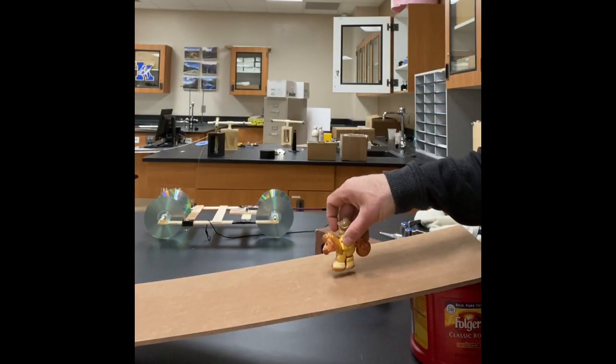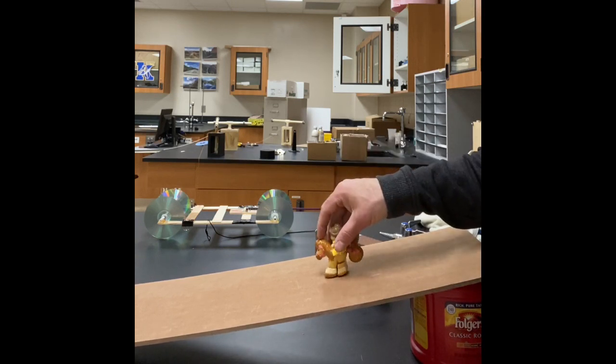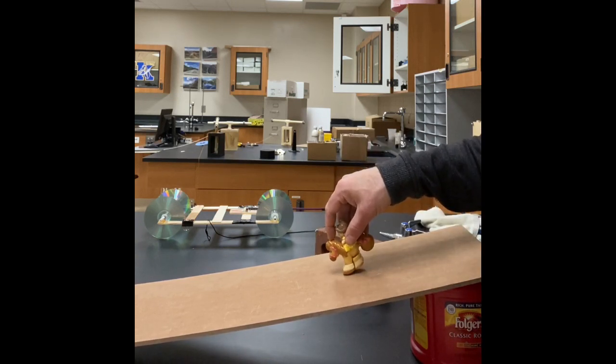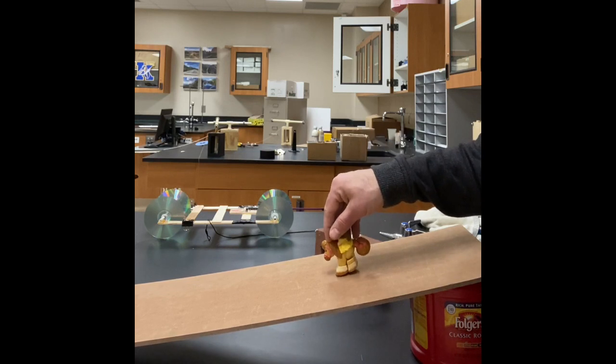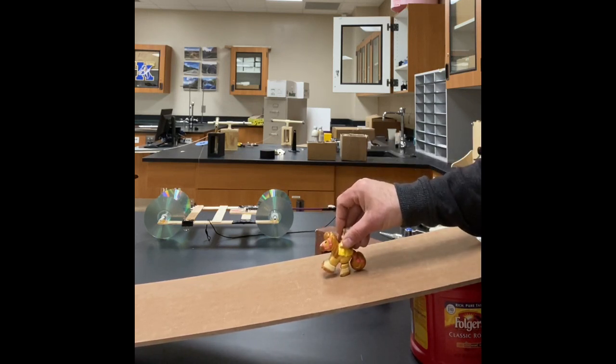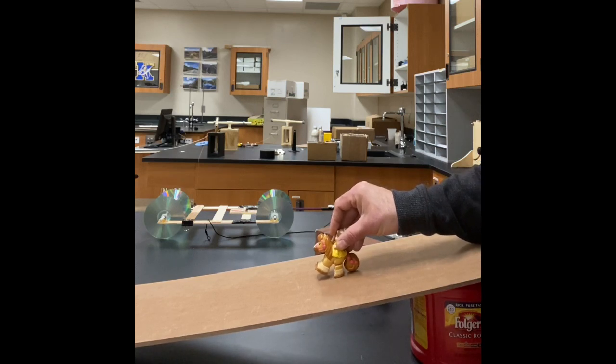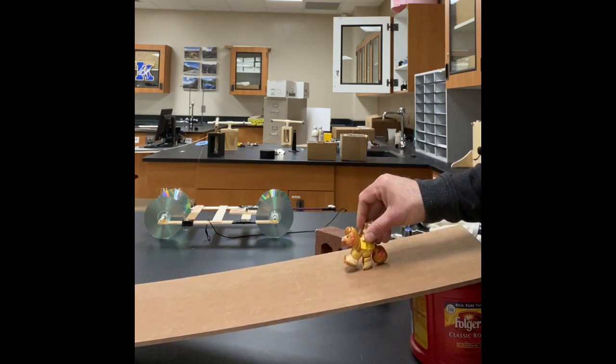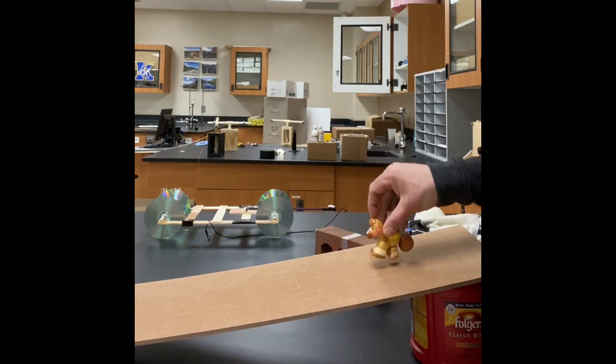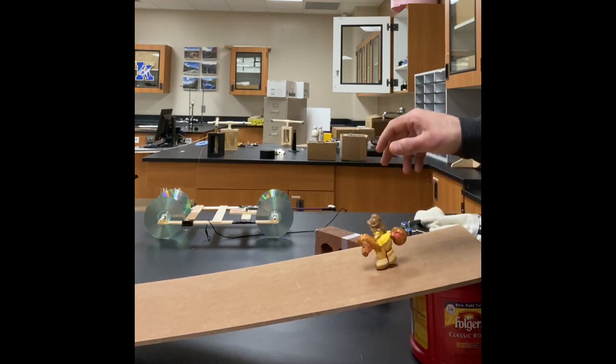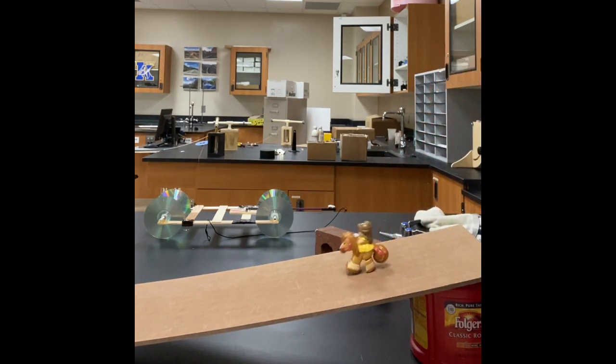For this horse, when the legs are together, the center of mass is behind the support, so it falls towards the back. But when the legs are apart and we're just resting on the back leg, the center of mass is in front of the support, so it falls forward. So the horse can gallop down the ramp by having an adjustable support.